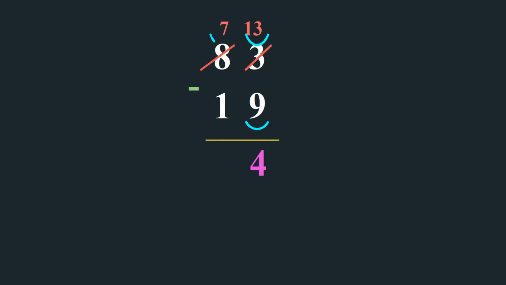Write 4 in the ones place. Then go to the tens column. 7 minus 1 equals 6. Write 6 in the tens place. So 83 minus 19 equals 64. And this is our final answer to this problem.